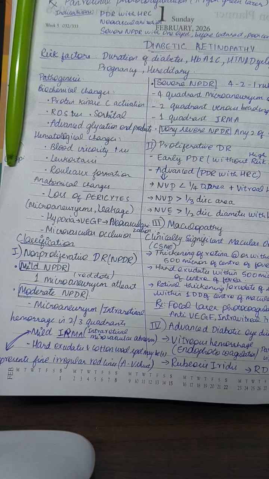Moderate non-proliferative diabetic retinopathy: microaneurysm and intraretinal hemorrhage is seen in 2 or 3 quadrants, and mild intraretinal microvascular abnormalities are seen. Intraretinal microvascular abnormalities are specifically seen in diabetic retinopathy. It is nothing but arteriovenous shunts are formed. This is seen as fine red lines, and hard exudates and cotton wool spots may be seen.